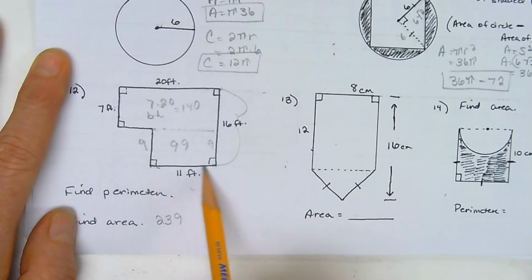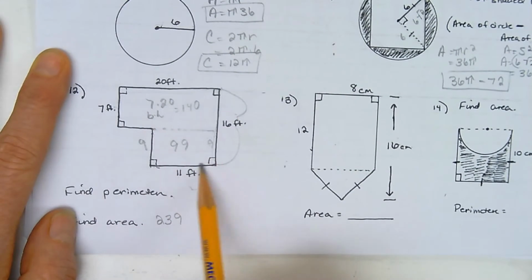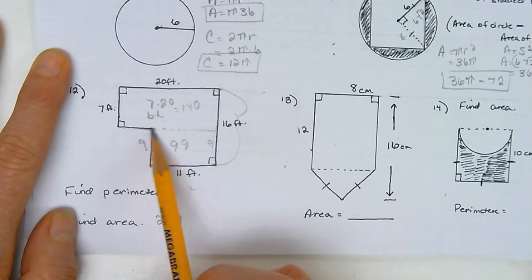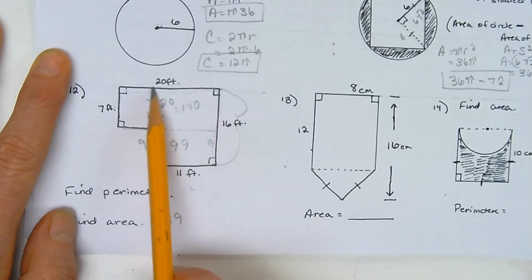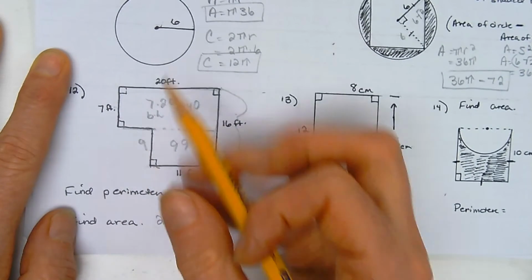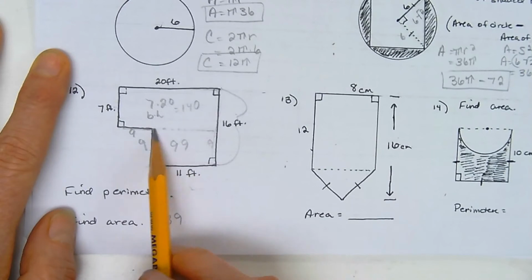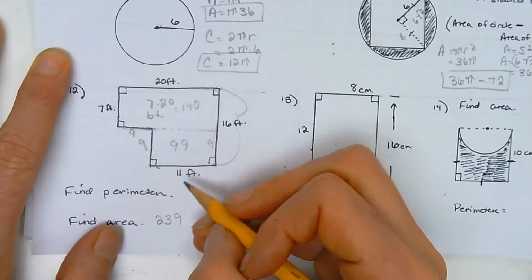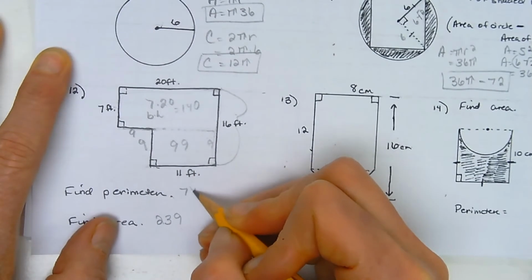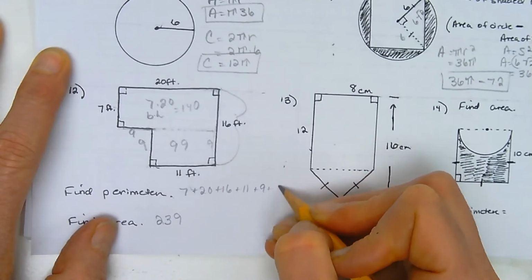And I have almost all the sides I need to find the perimeter. 7 plus 20 plus 16 plus 11 plus 9. What's this side right here? Well, if this whole side is 20 and this side is 11, then this side is also 9. 20 minus 11 is 9. So I have my perimeter as 7 plus 20 plus 16 plus 11 plus 9 plus 9.